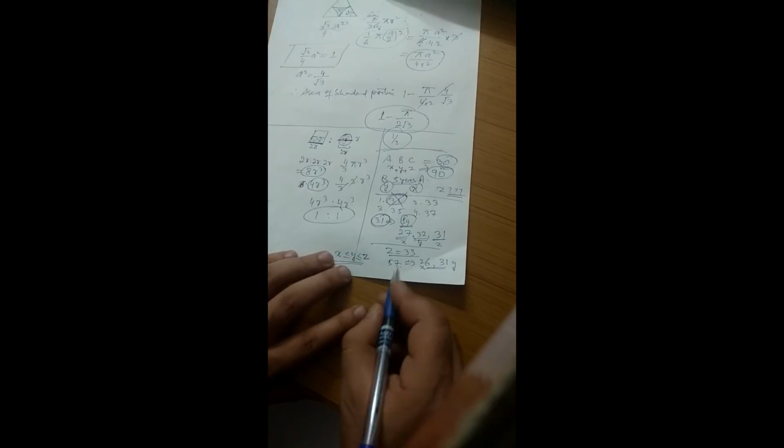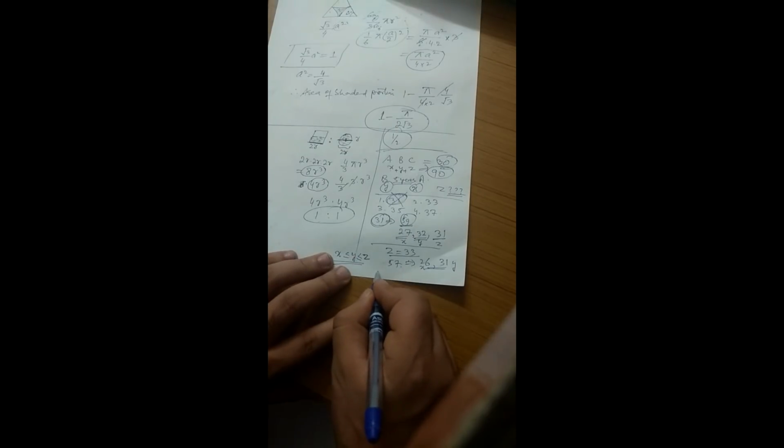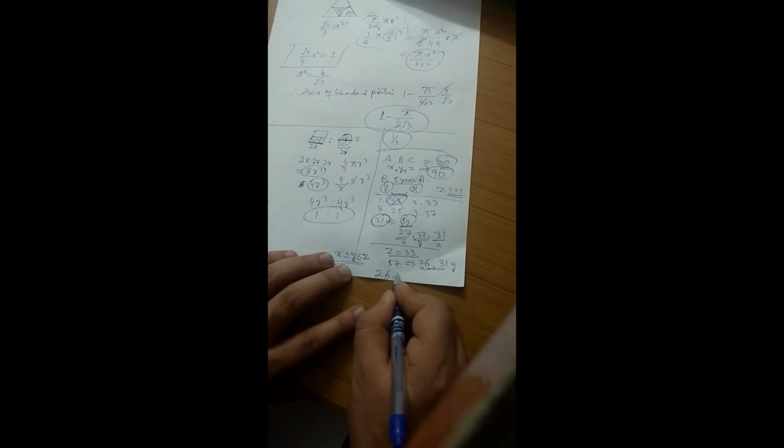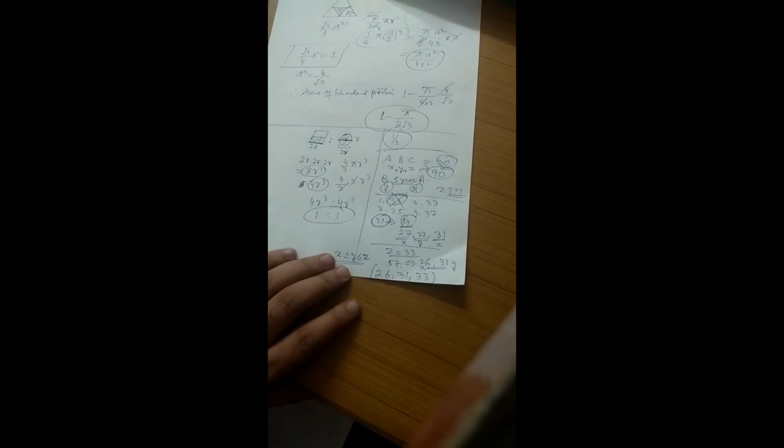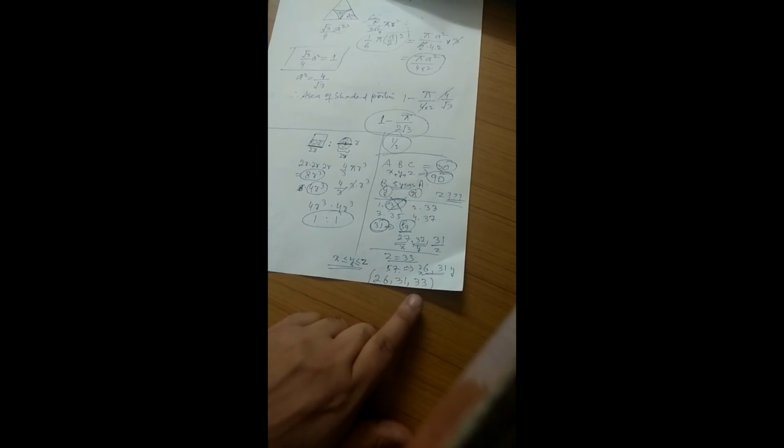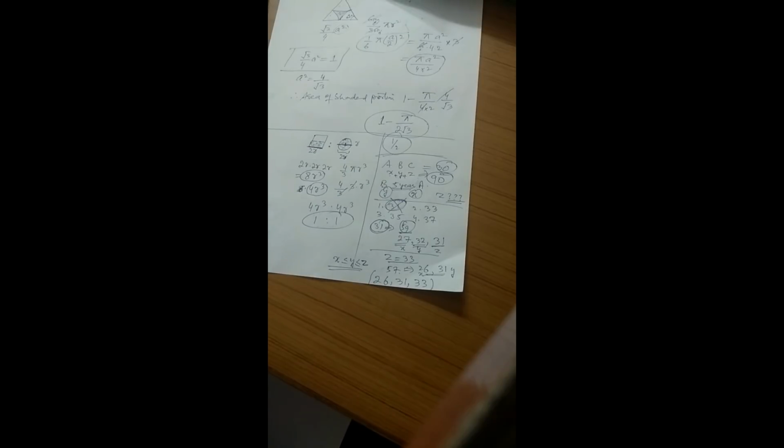So the net ages that I am getting are X equal to 26, Y equal to 31 and Z equal to 33. So 33 is the minimum age. It is asking about the minimum age of Z which fulfils all the criteria of the question. So 33, that is option 2, is the right answer to this question.